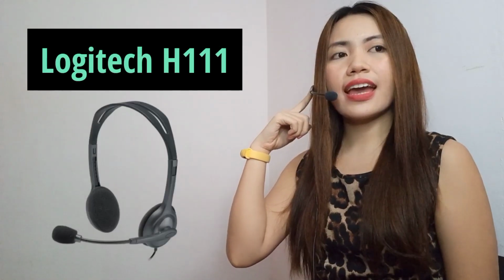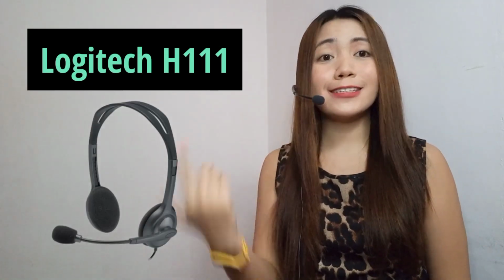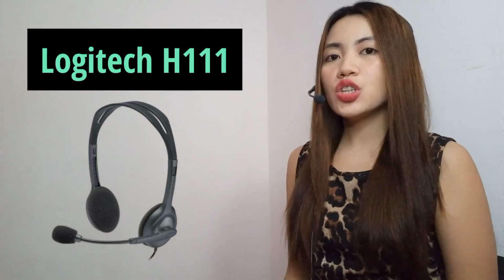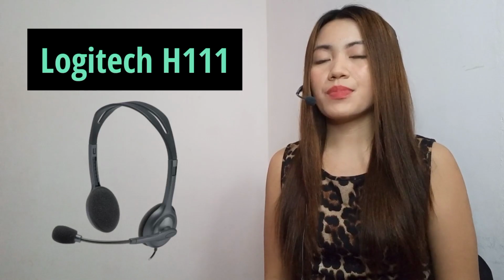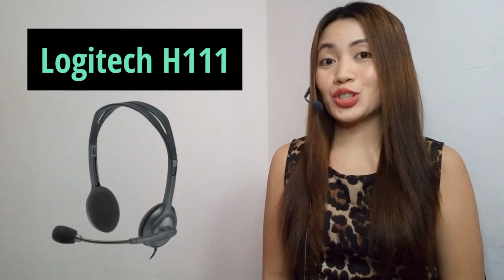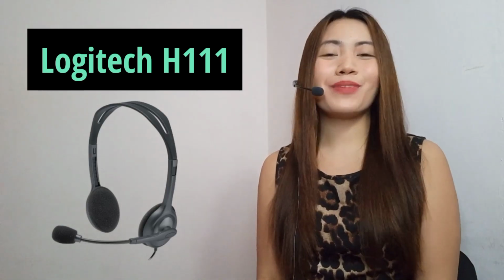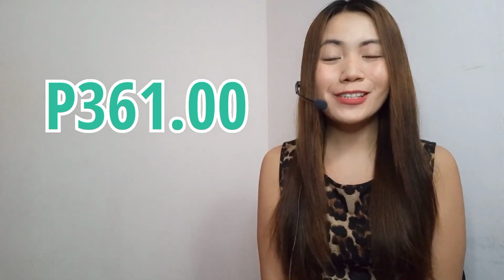I'm using a Logitech H111 headset. I've been using this for more than 2 years now. I bought it in December of 2019 from Shopee. It's very affordable, I would say. Believe it or not, I only got it for 361 pesos. And up until now, it's still working perfectly. And it does a great job in canceling noises.